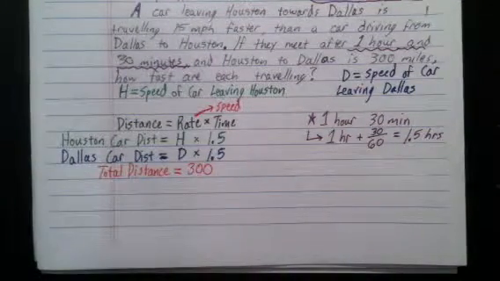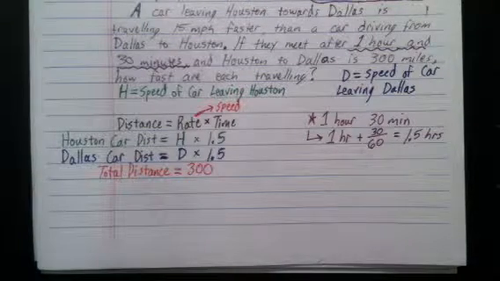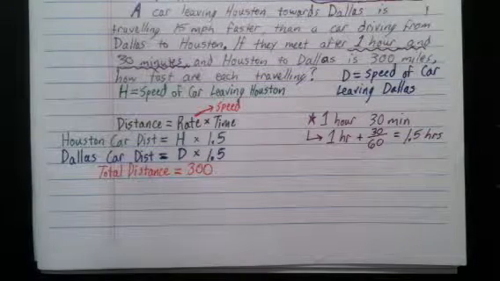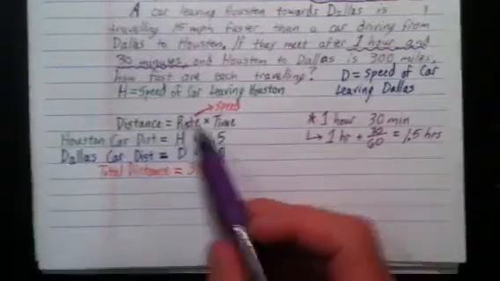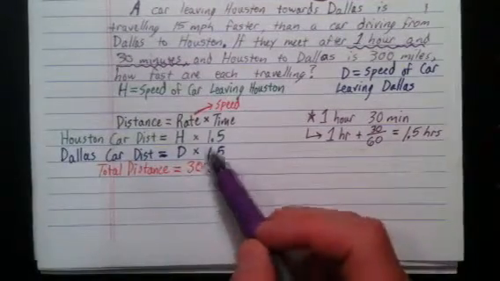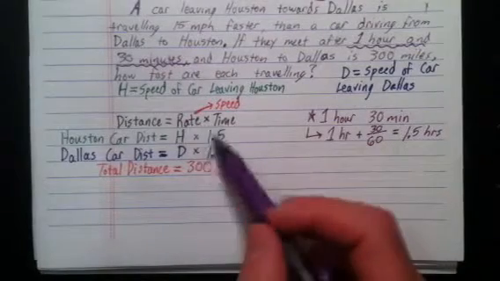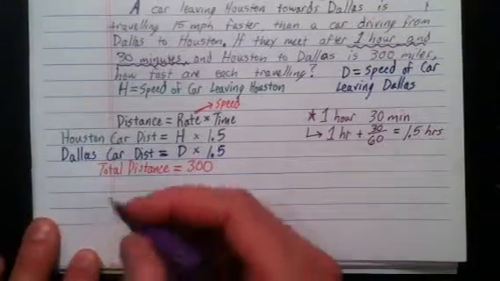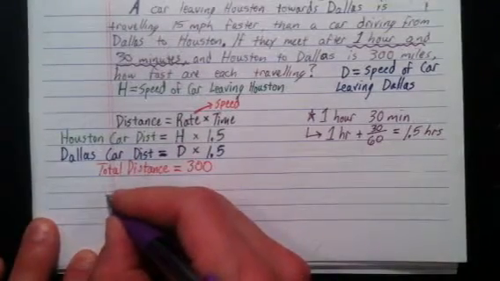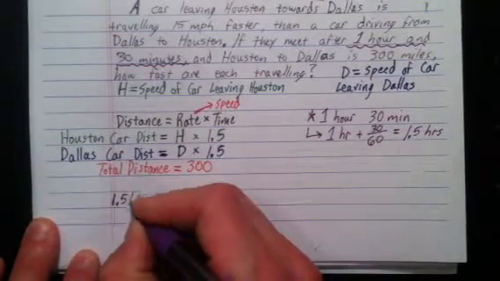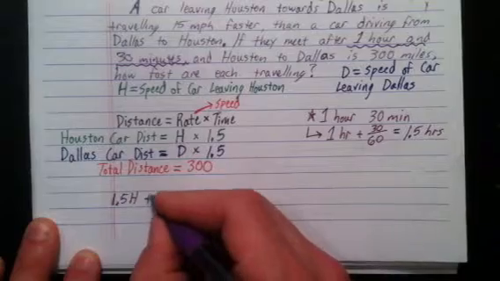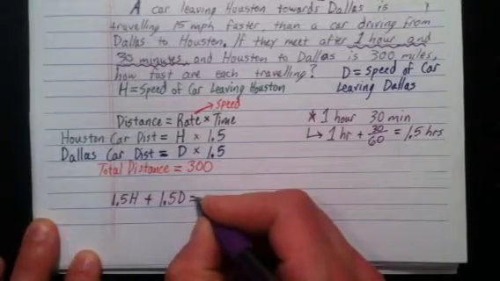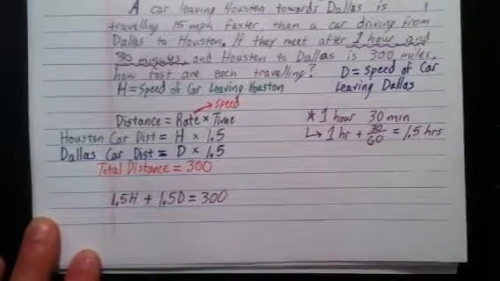Alright. So now we want to set up some equations. We have 1.5 hours and the rate: h times 1.5, that's how far the Houston car traveled, and 1.5 times d, that's how far the Dallas car traveled. Adding those two together has to give us 300, their total distance traveled. So we can set up an equation that shows that to start. We have 1.5h, how far the Houston car traveled, plus 1.5 times d, the distance the Dallas car traveled. Together, when we add them up, that has to give us 300.